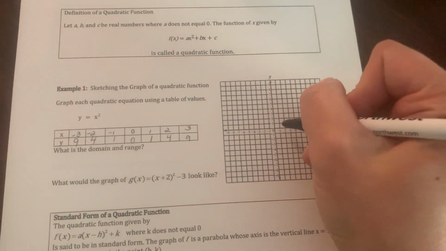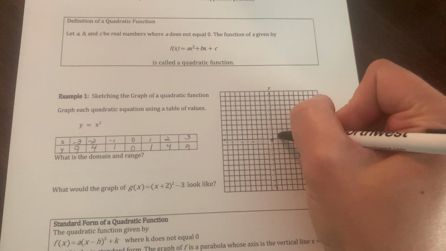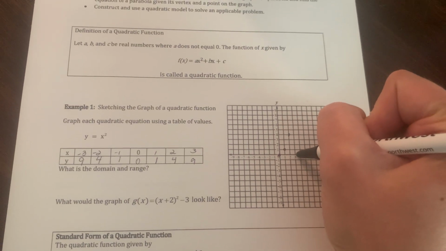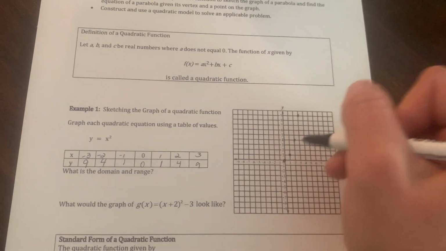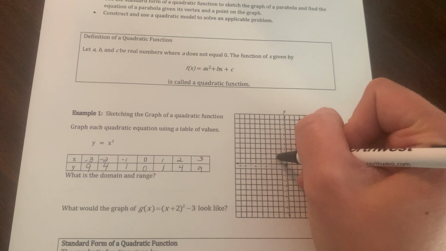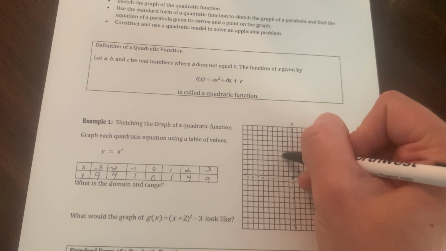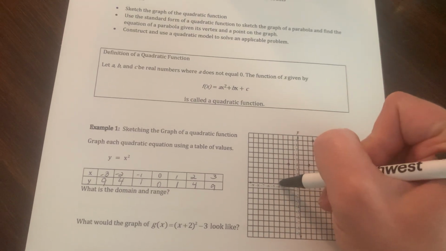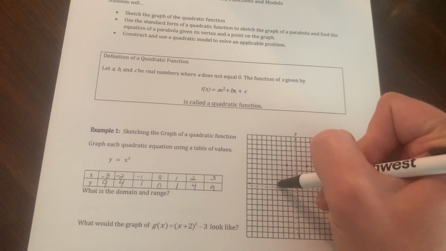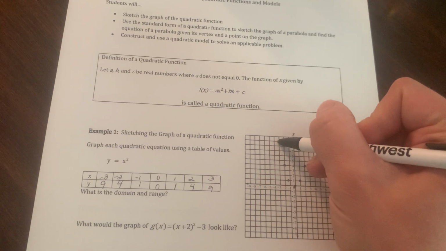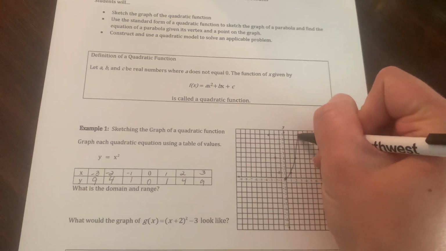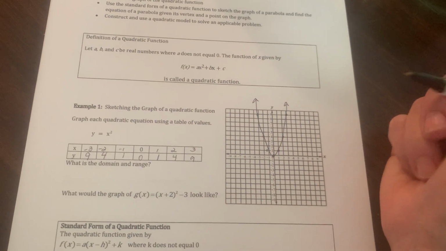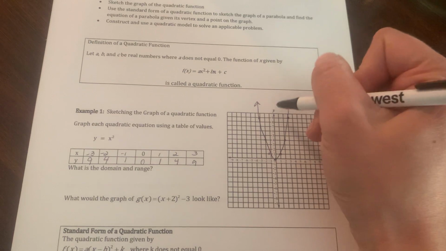So we're going to graph this as 0, 0, and over time you'll just realize what your graph should look like. So it should be a mirror image here. It's going to have this U shape like we said. A parabola is the name of this U-shaped curve. They're going to be symmetric.